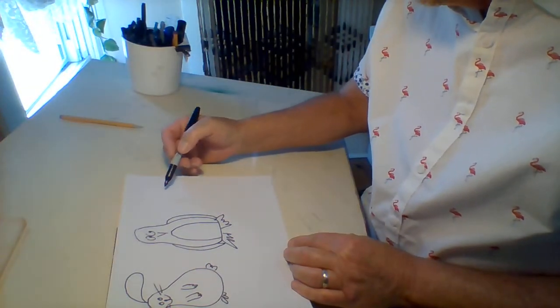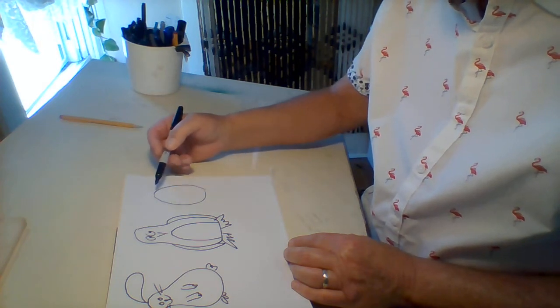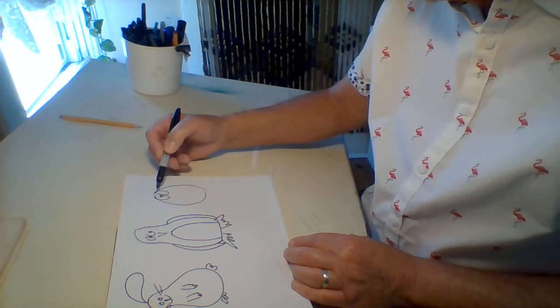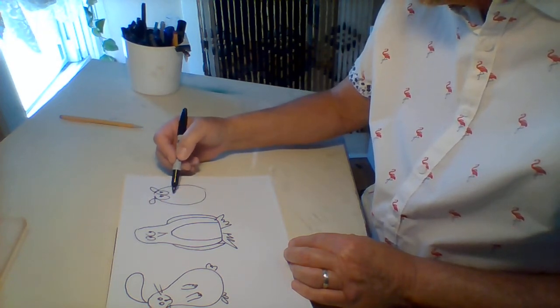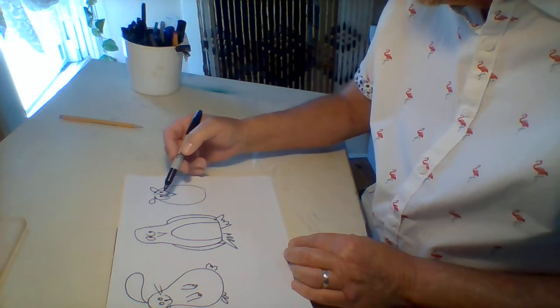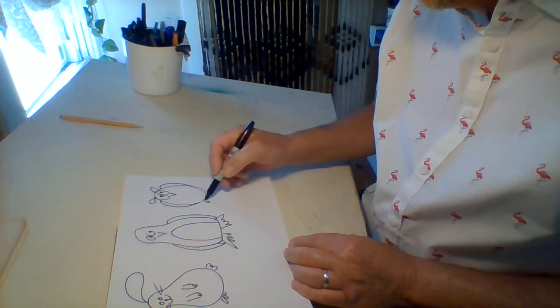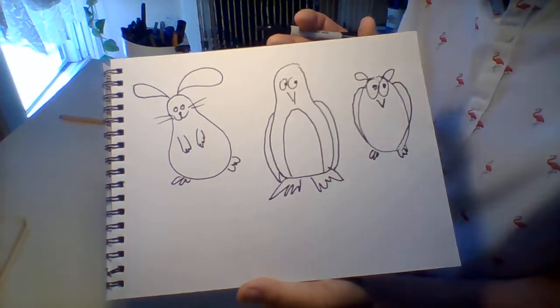You could also do more of just a kind of oval or egg shape. Some big eyes. And we might have an owl.